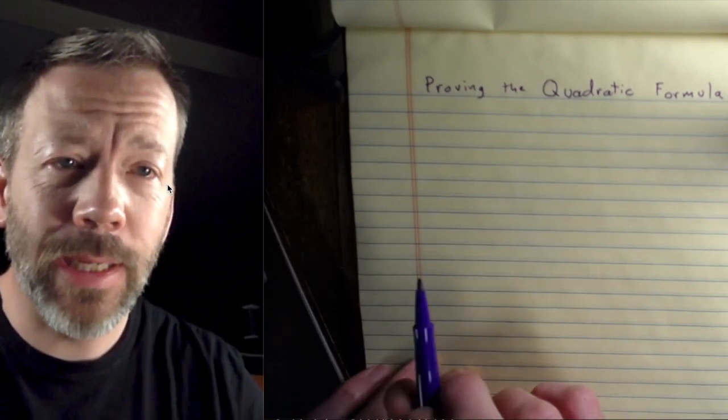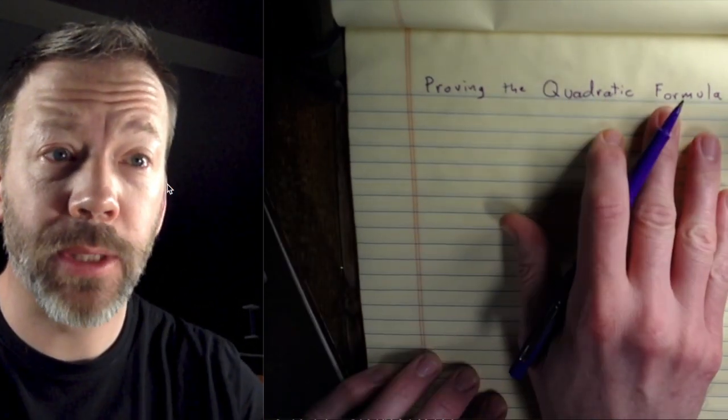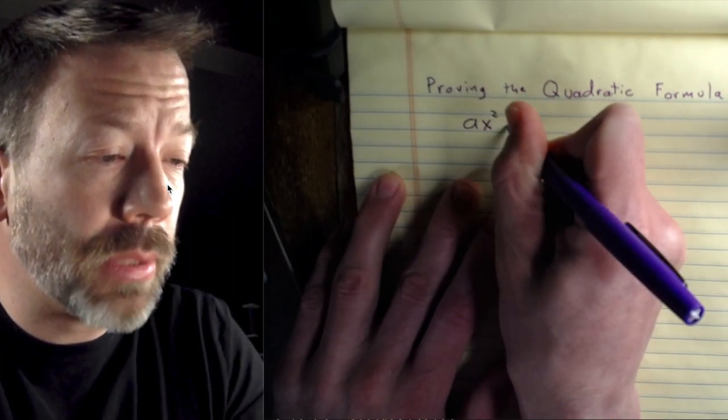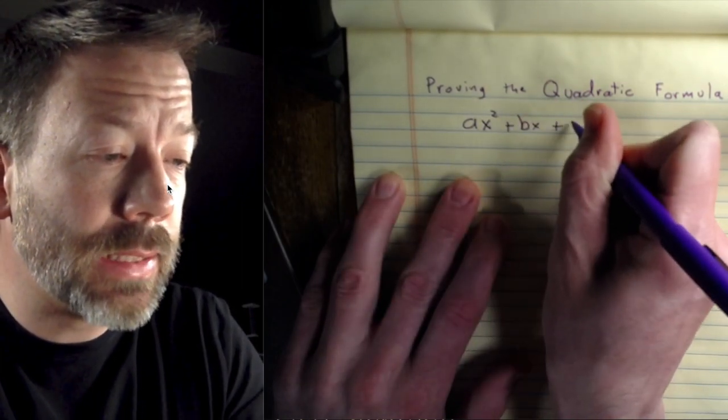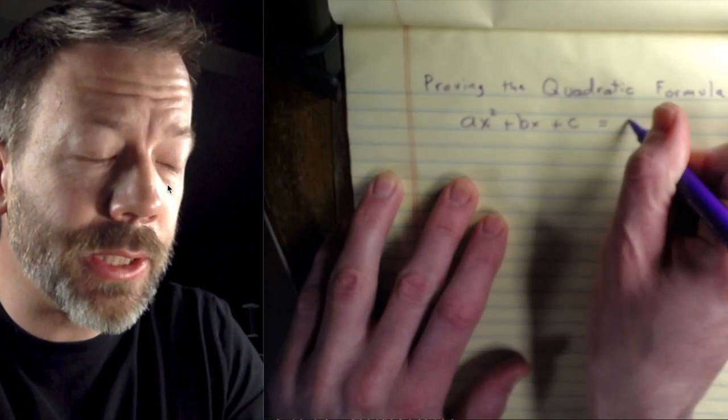Good morning, everyone. Today we're going to be taking a look at how to prove the quadratic formula. And the quadratic formula is oftentimes used to solve equations that look like this: ax squared plus bx plus c equals 0.